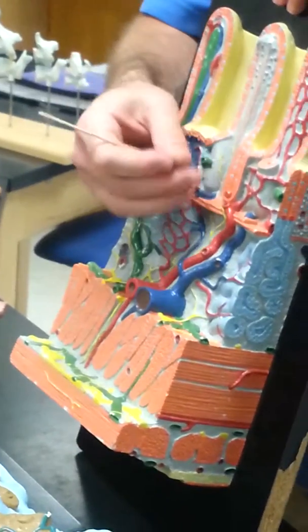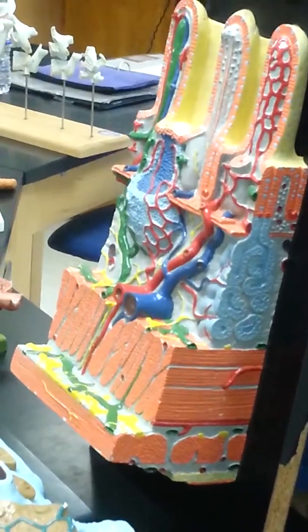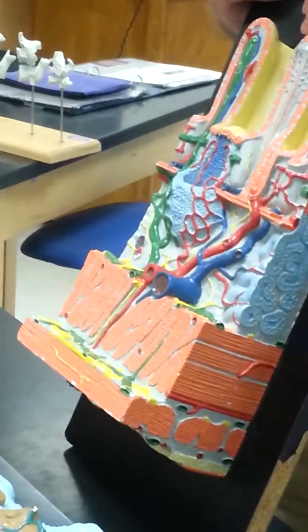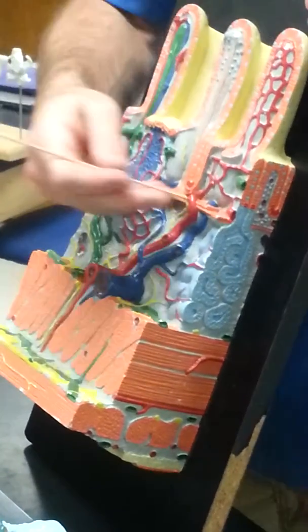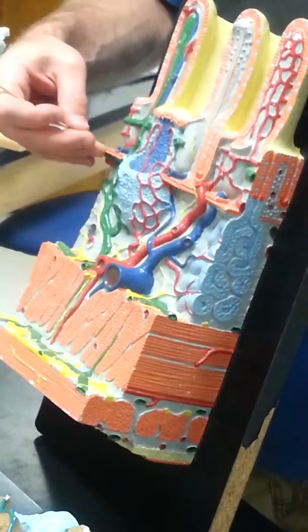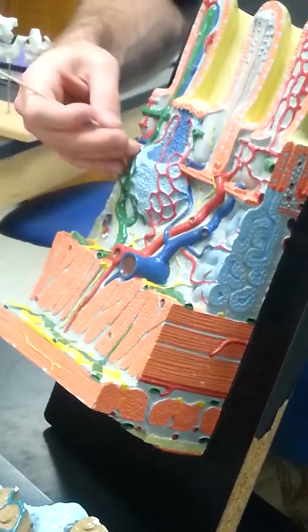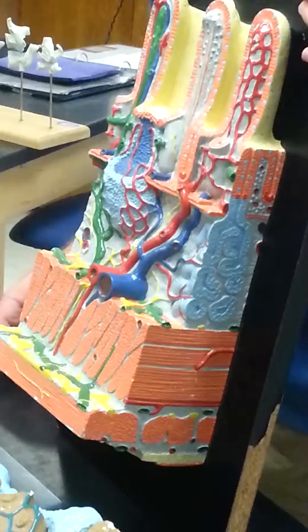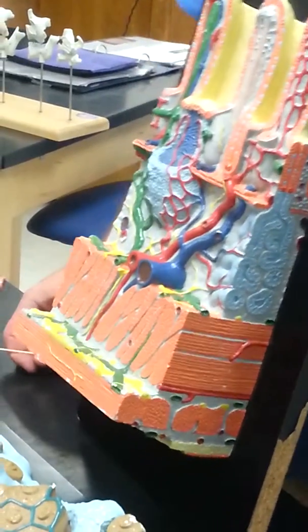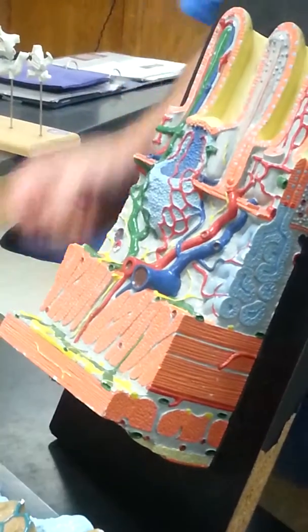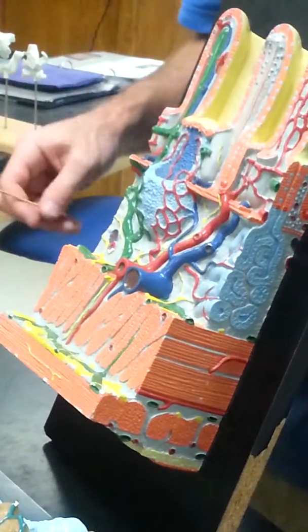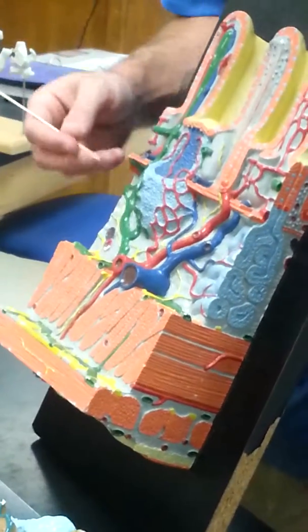So the very bottom of the intestinal crypts and also the very bottom of the gastric glands. Chief cells? This layer of smooth muscle. And the key might call these Paneth cells, because they're also found at the bottom.